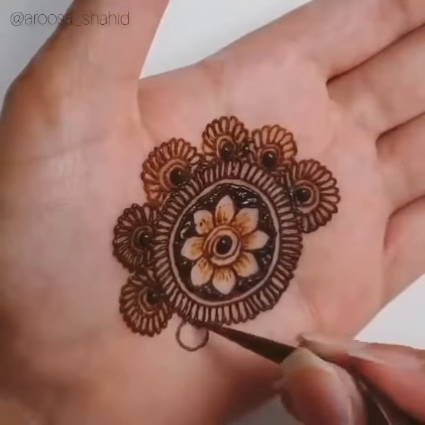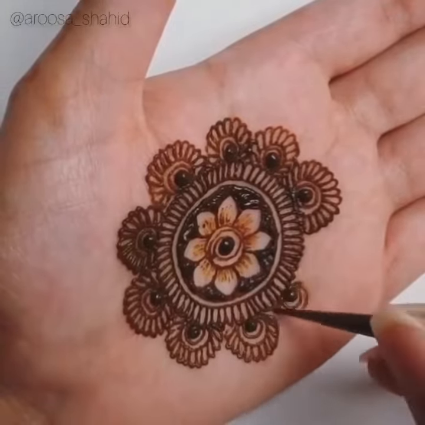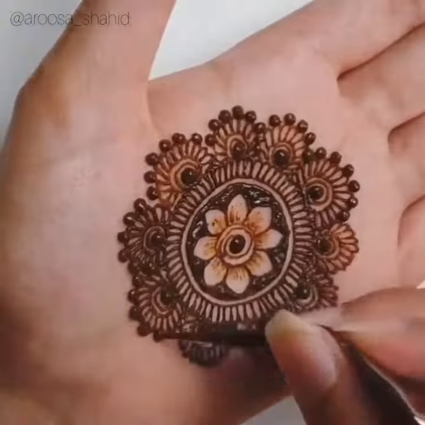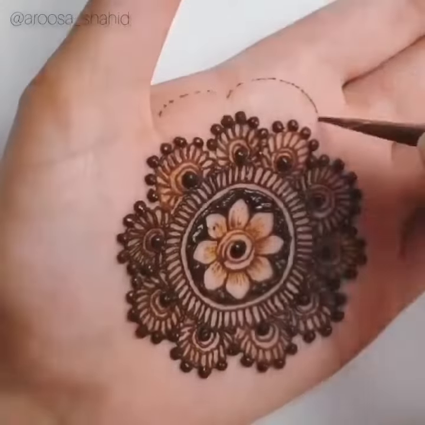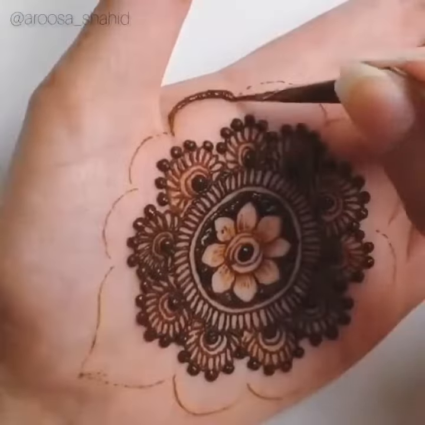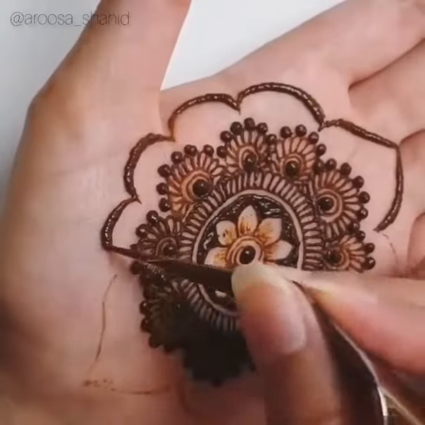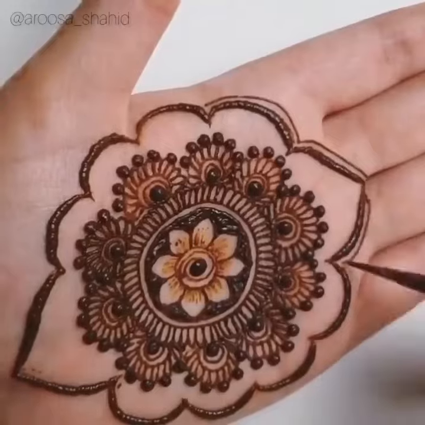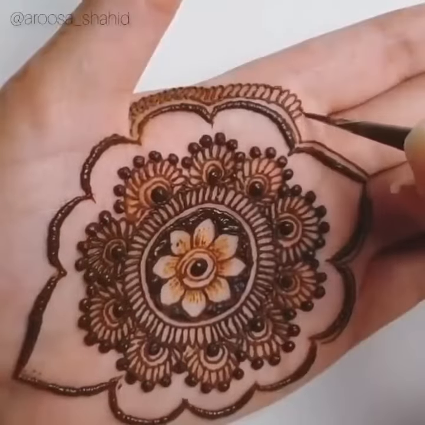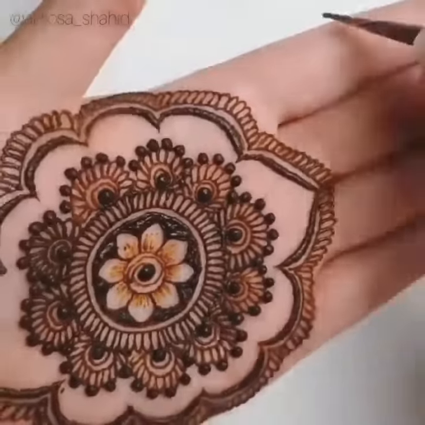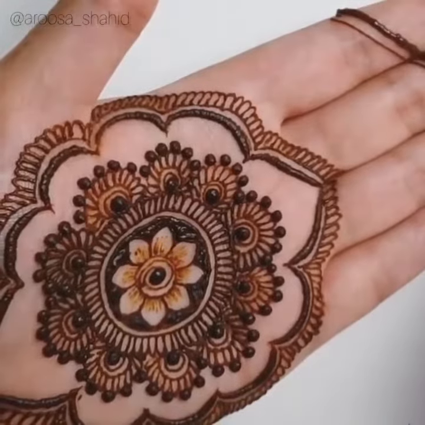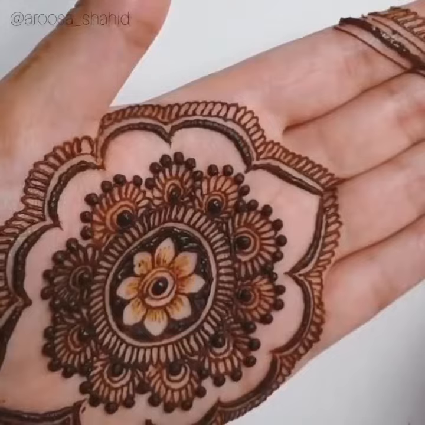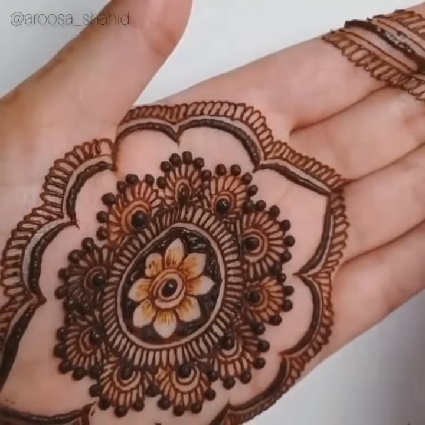Mehndi is an ancient form of body art that has been practiced for centuries in many cultures around the world, particularly in India, Pakistan, and the Middle East. The art of Mehndi involves using a paste made from the leaves of the henna plant to create intricate designs on various parts of the body, typically the hands and feet. In recent years, Mehndi has become increasingly popular as a form of temporary tattooing, particularly for special occasions such as weddings, festivals, and religious celebrations.